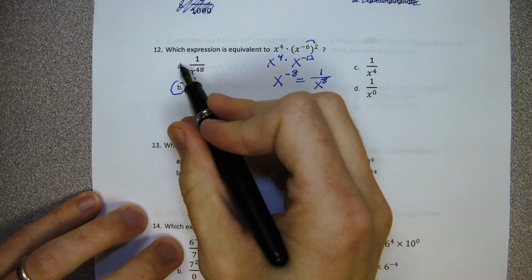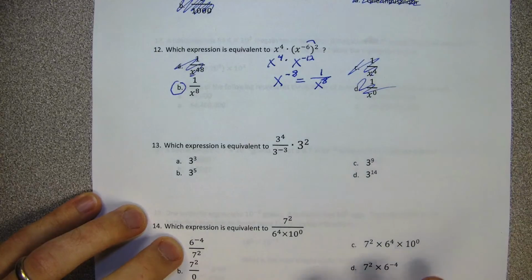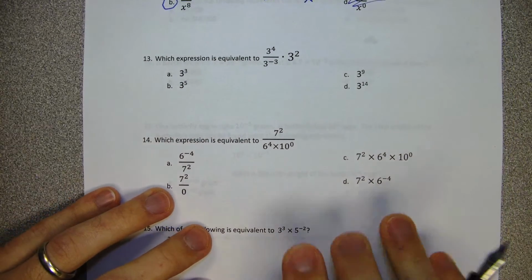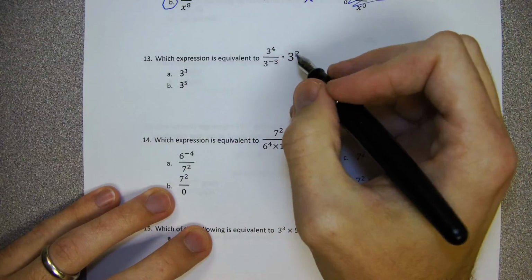It's the only one that matches, so A, C, and D are just out of luck. All right, keep going. Number 13. Which expression is equivalent to all this nonsense? All right, well, let's work it out.